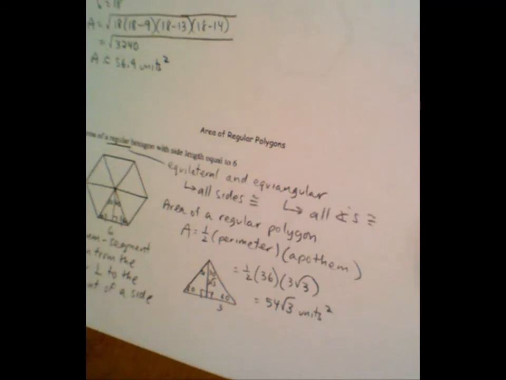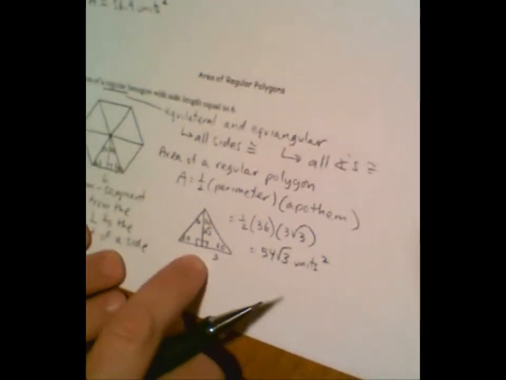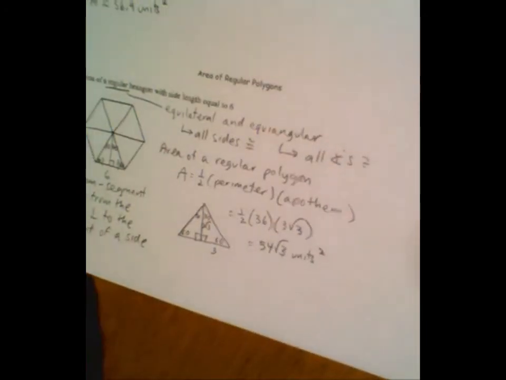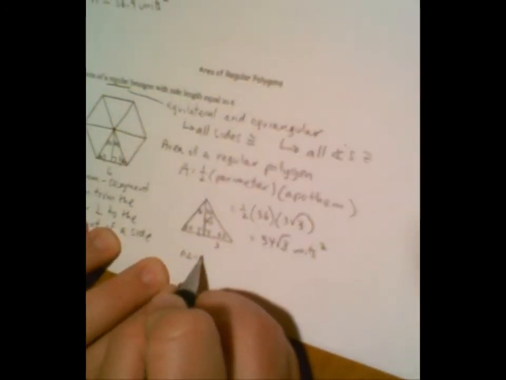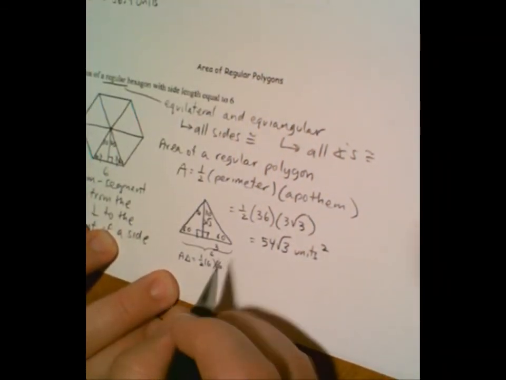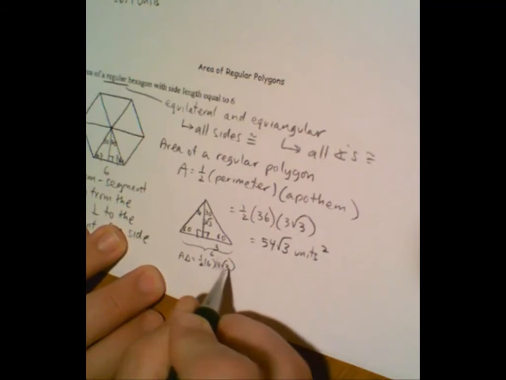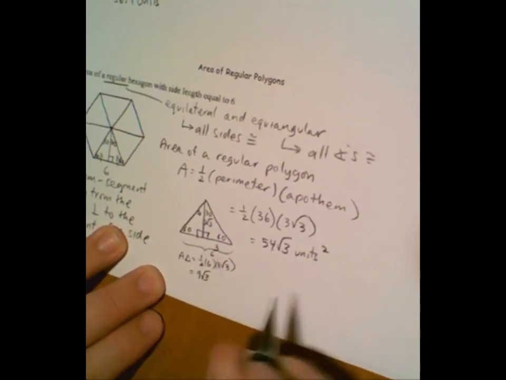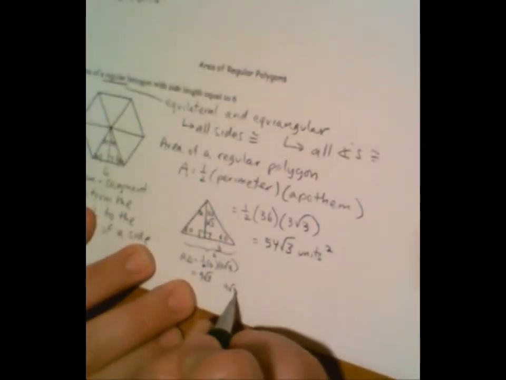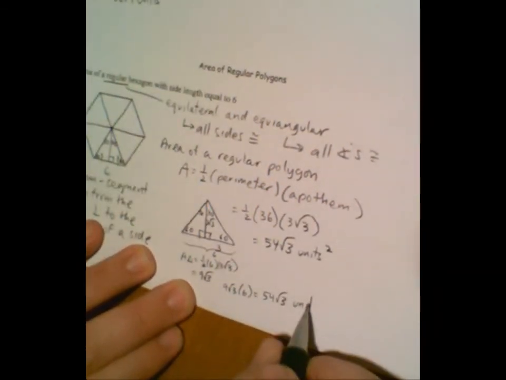square units. Now, if I would just get the area of this triangle and multiply it by 6, it should give us the same result. So if I did area of a triangle equals 1/2 times 6 times 3 rad 3, half of 6 is 3 times 3 rad 3 is 9 rad 3, and then I did 9 rad 3 multiplied by 6 triangles, I would end up with 54 radical 3 square units.